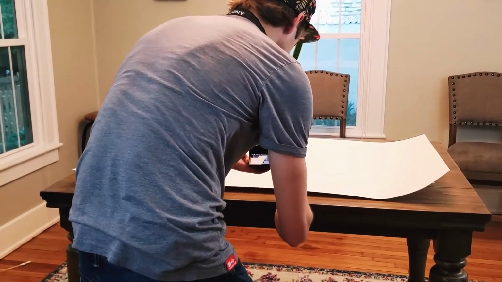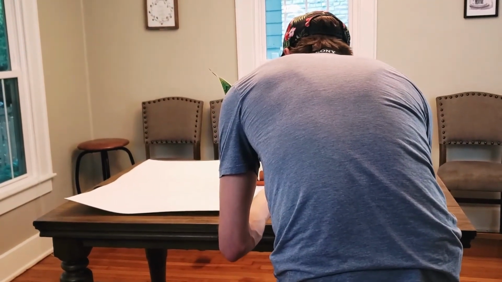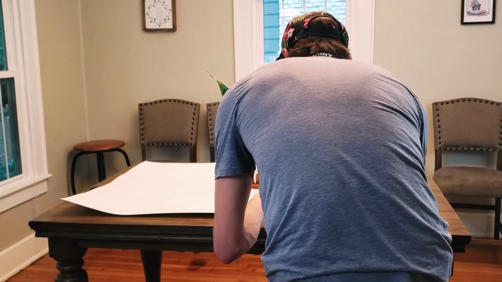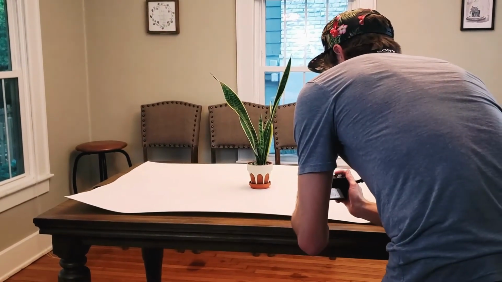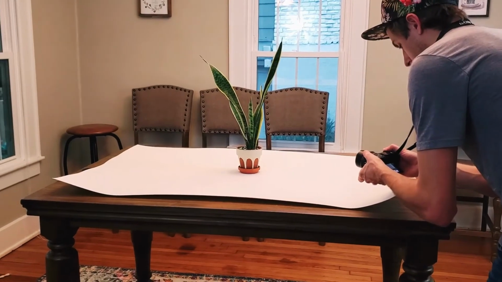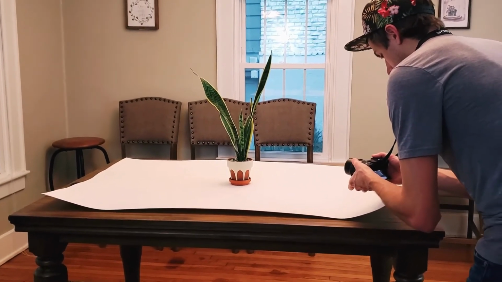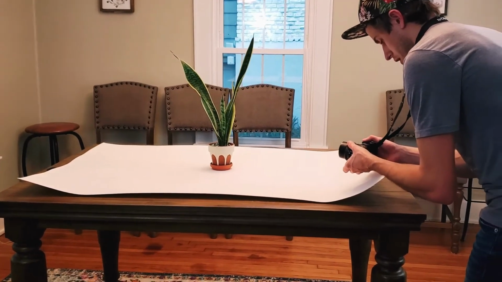And for this process too, it's not crazy important that your steps are exactly the right amount of distance. It's really, you just want to make sure that the photos will have information to stitch together. So as long as you have some overlap in your images, then you know that you'll have some good information to work with.